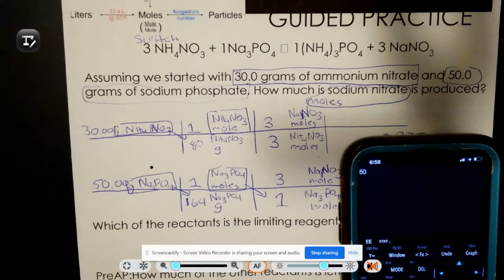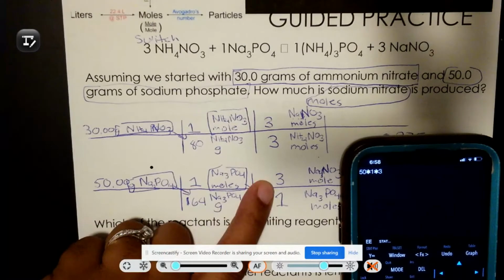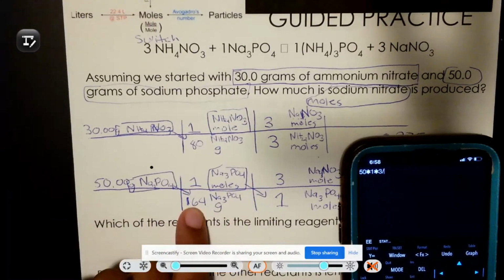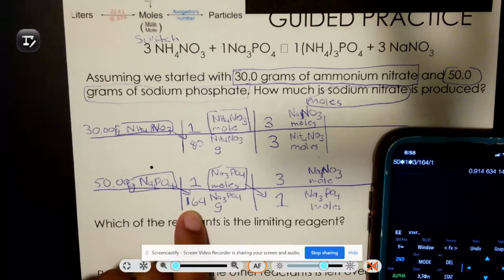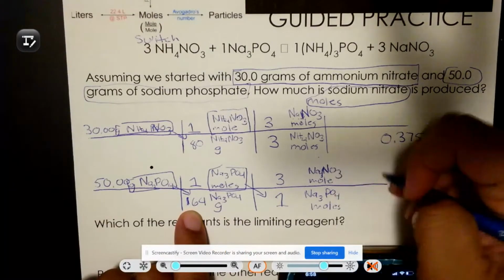So we're going to do 50 times 1 times 3. And then we're going to divide by everything on the bottom. Divided by 164 divided by 1. And then that gives us 0.914.